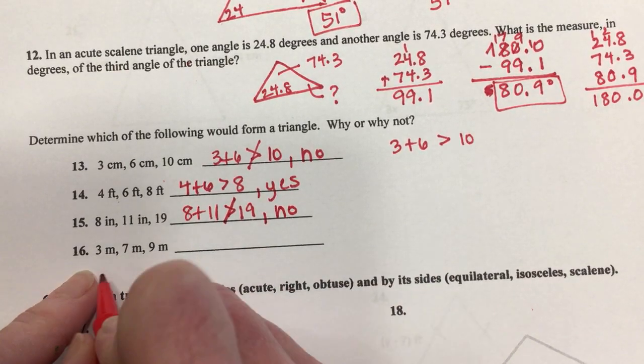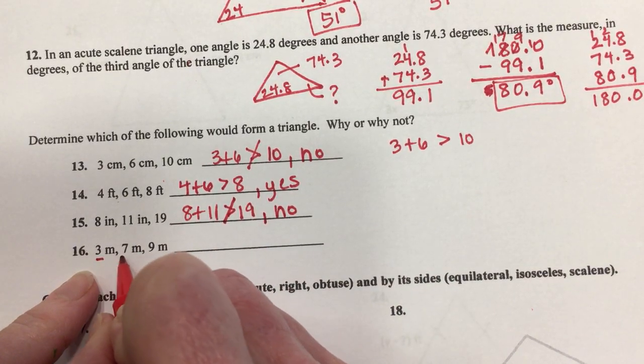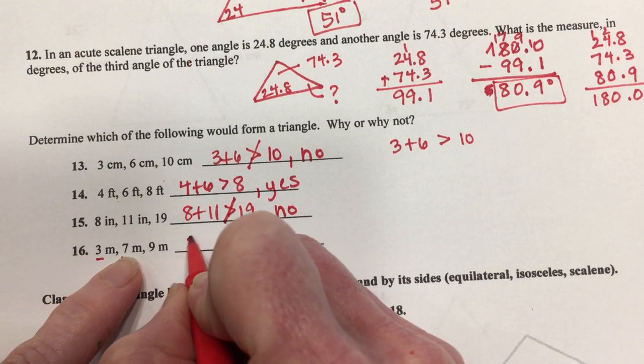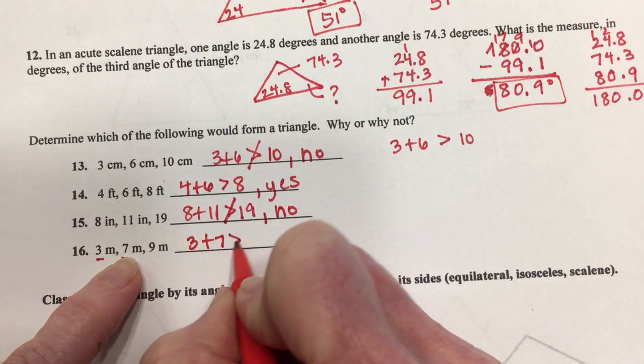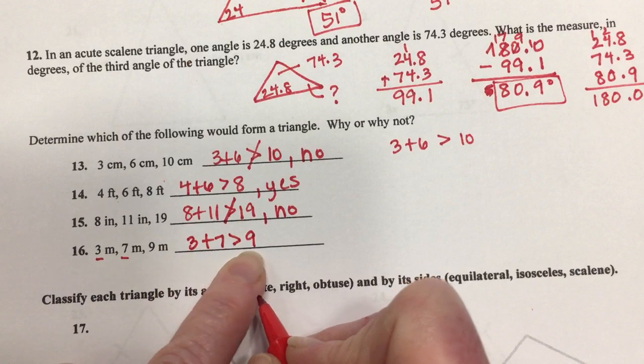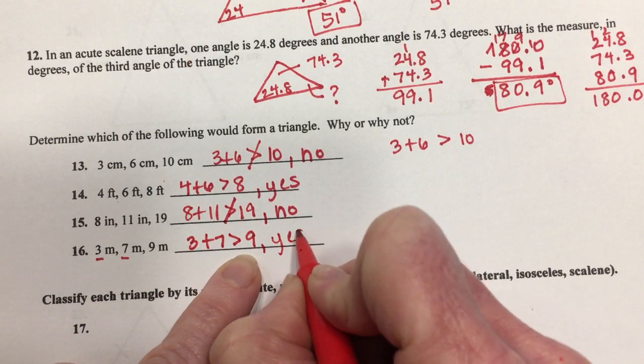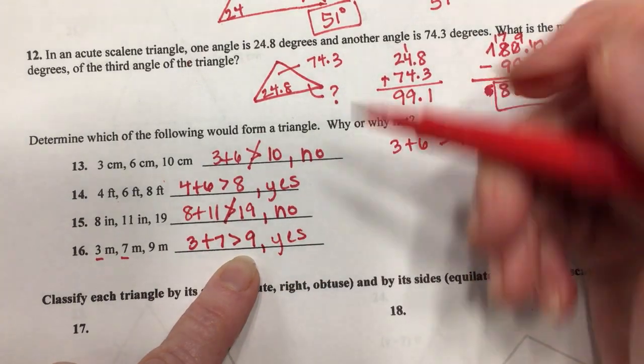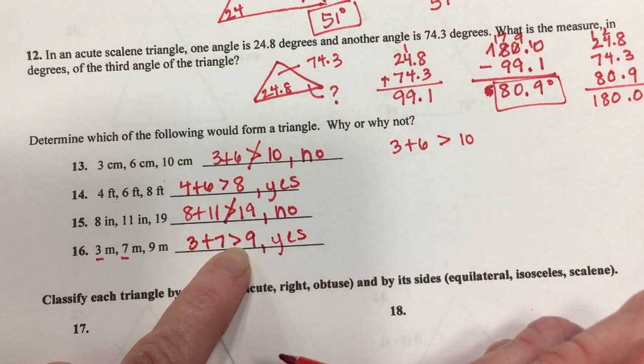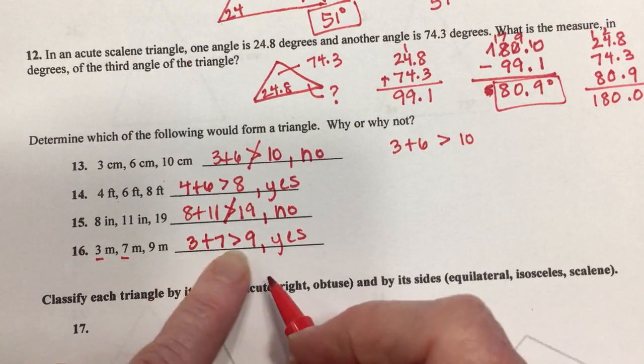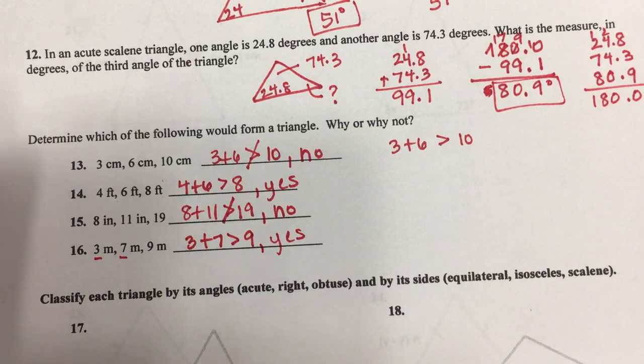All right, on 16, my shorter sides are 3 and 7. 3 plus 7 is 10, right? Is that greater than 9? Well, yes, 10 is greater than 9, so yes, this could make a triangle. Okay, so just remember that property: the sum of the two shorter sides has to be longer than the third side.